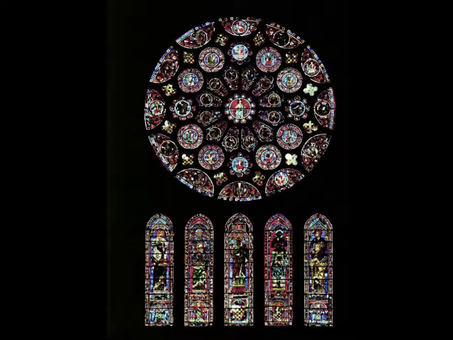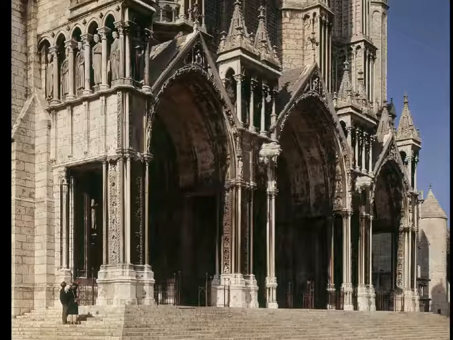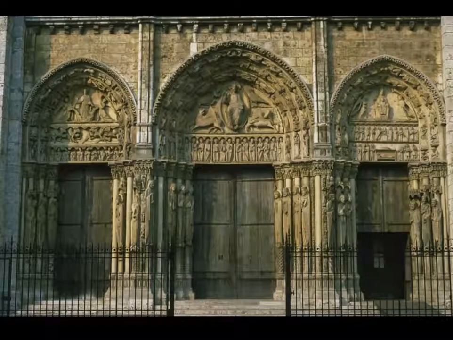This church is very famous for the rose windows and also the doorways. On the three doors here, which is in reference to the Trinity, the forms of the sculptures around the doorways really become lifelike. And there are symbols of learning around the right doors and symbols of working around the left doors.